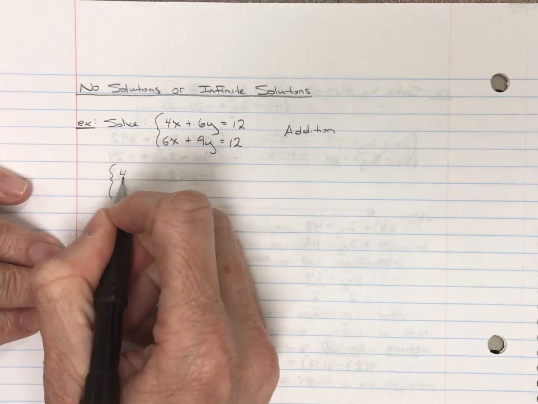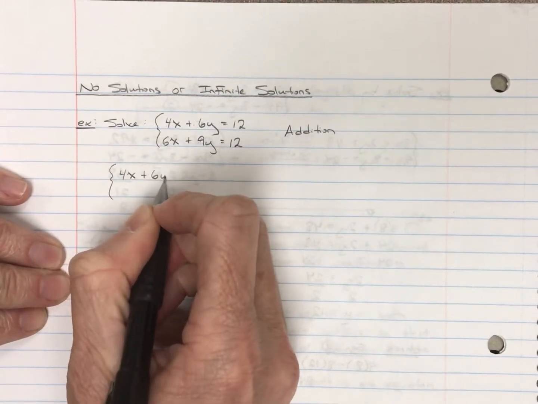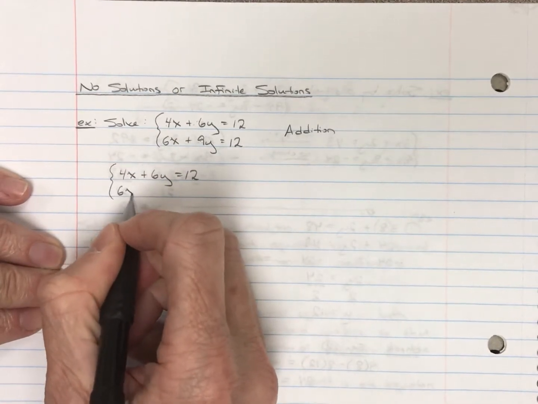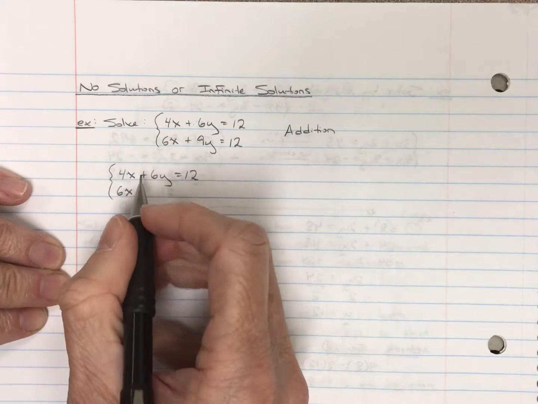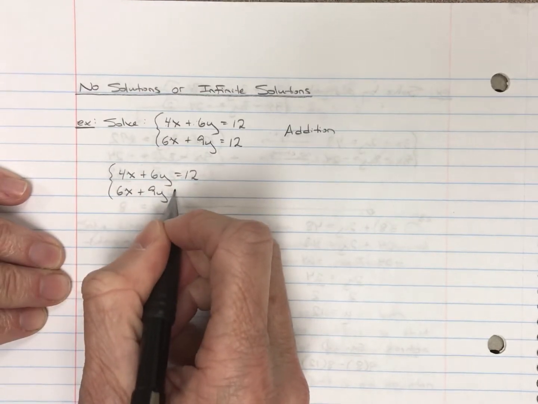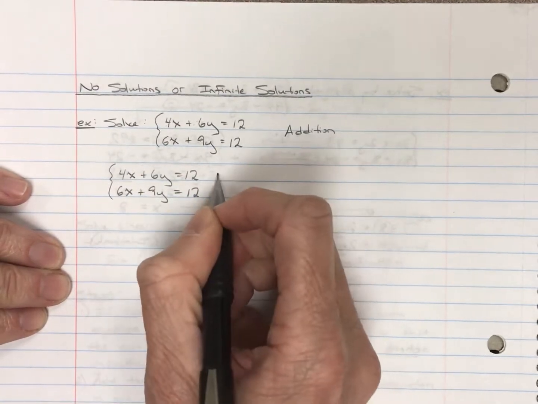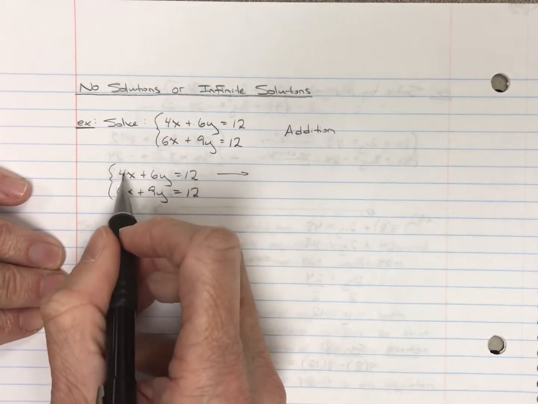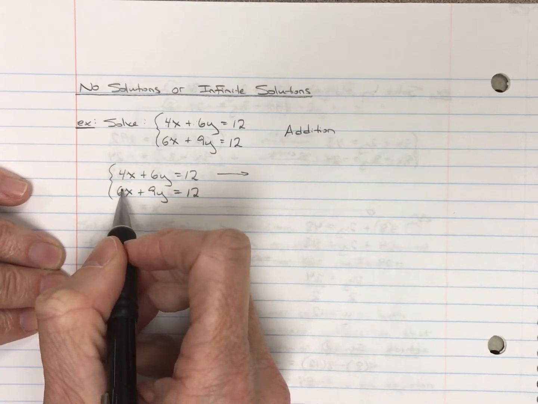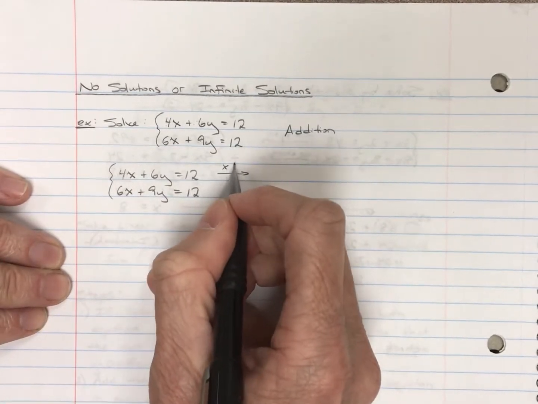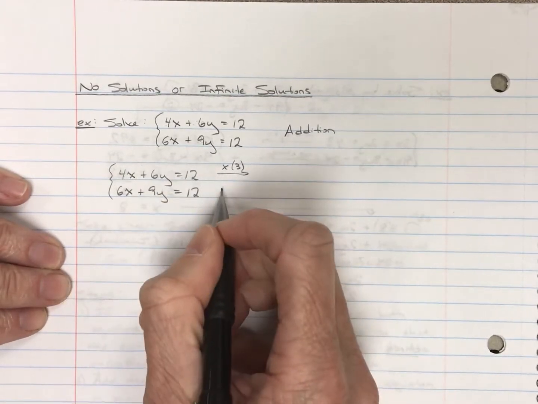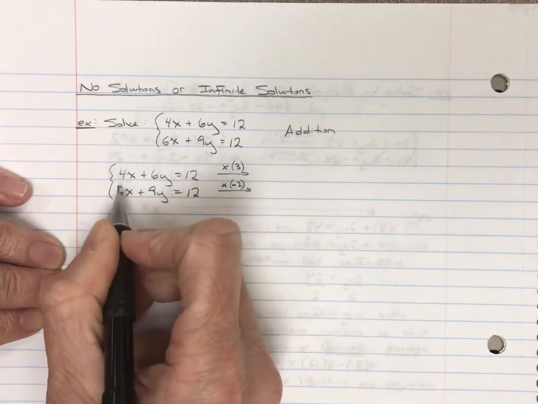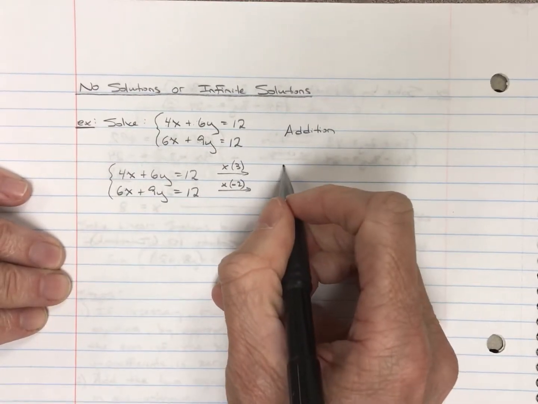I'm going to copy them again. I'm going to work with the 4 and the 6, and their lowest common multiple is 12. So I'm going to multiply my top equation by positive 3 and my second equation by -2, because I want them to be 12 and -12.